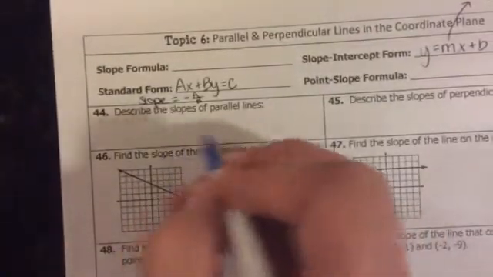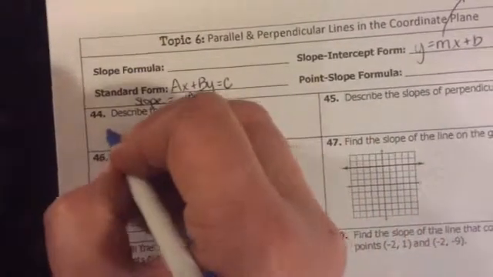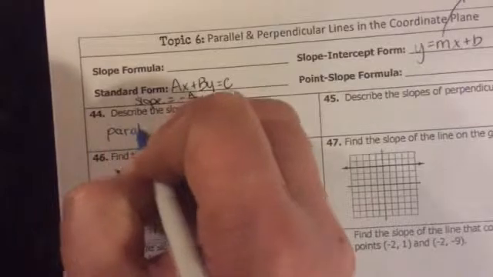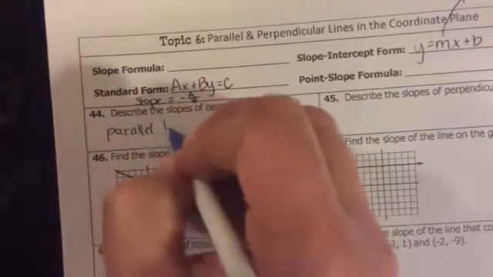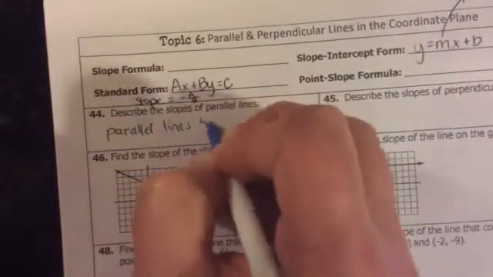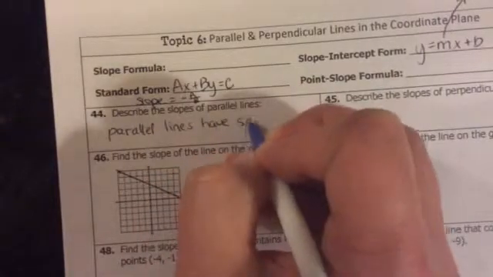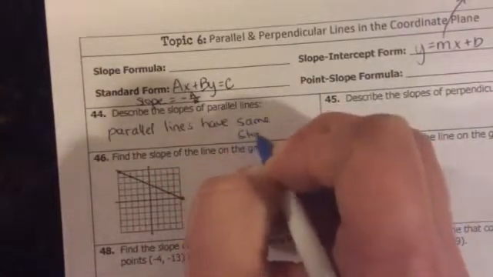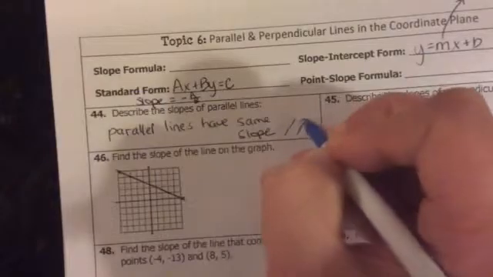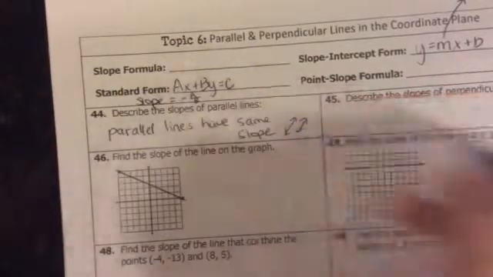Okay, so we need to describe the slope of parallel lines. Well, parallel lines have the same slope. They're going the same direction. They'll never cross. Same slope.